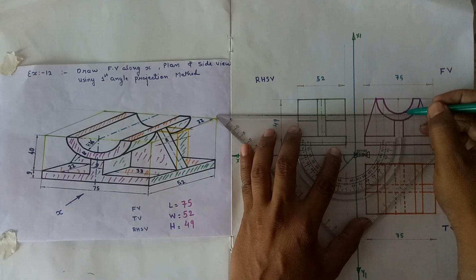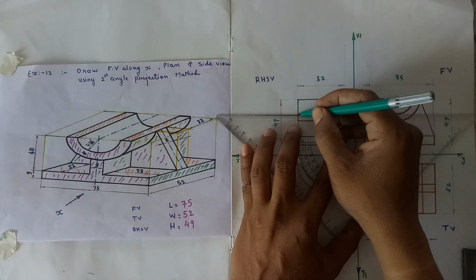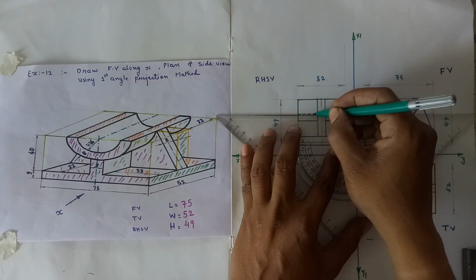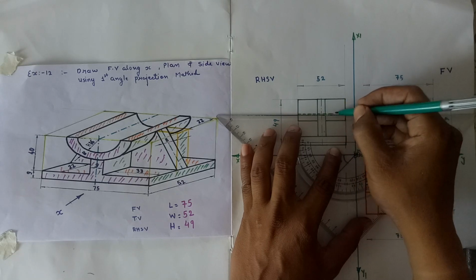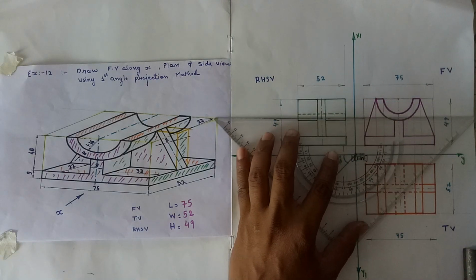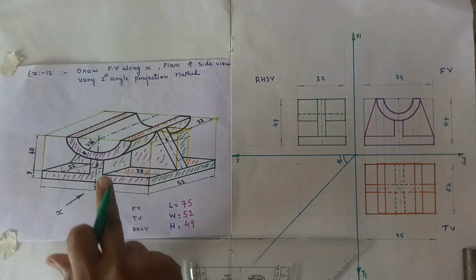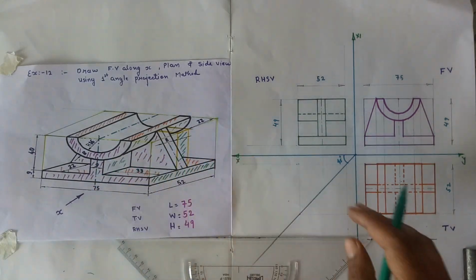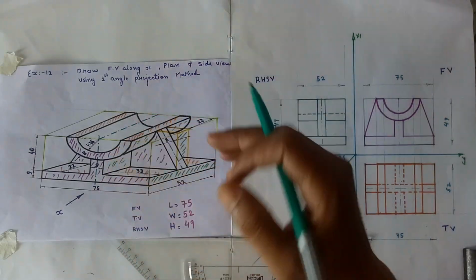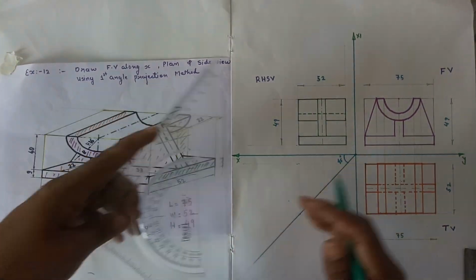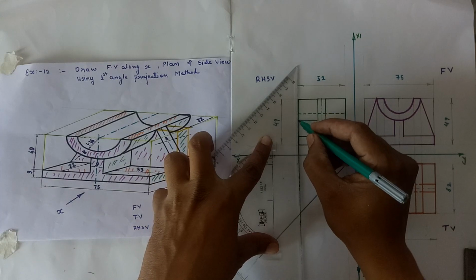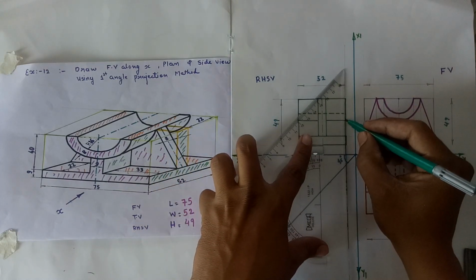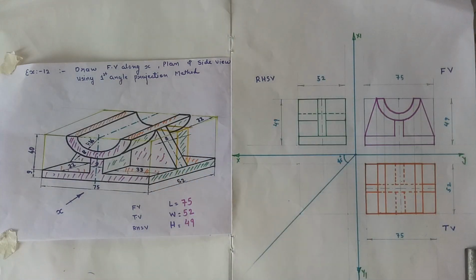Projecting it from the front view, over here it will be a hidden line, and this part on both sides, this side and this side. This will be the right hand side view of the object.